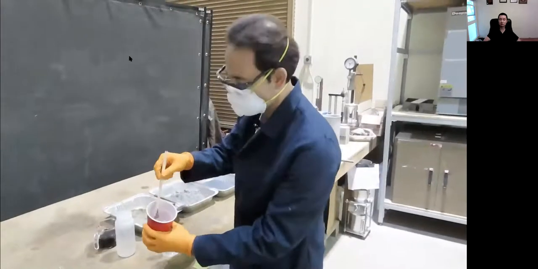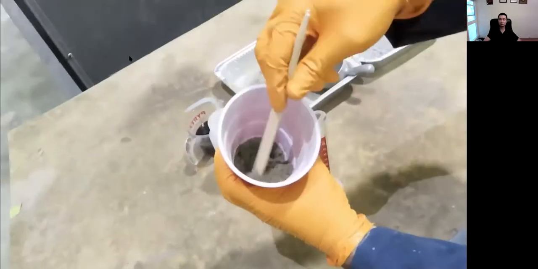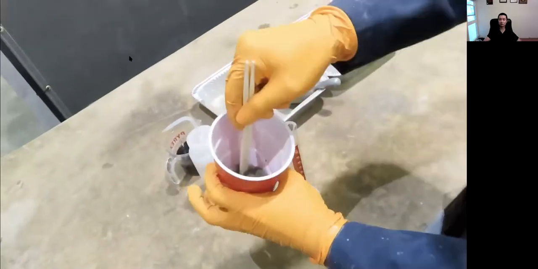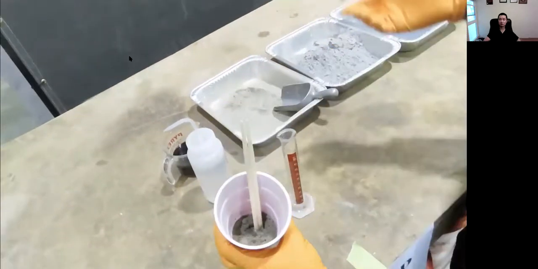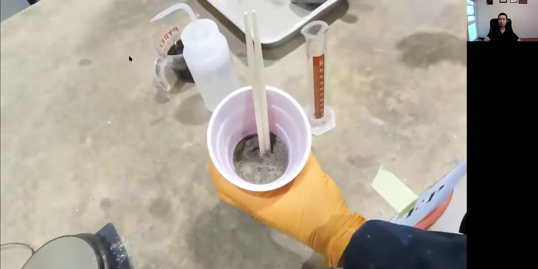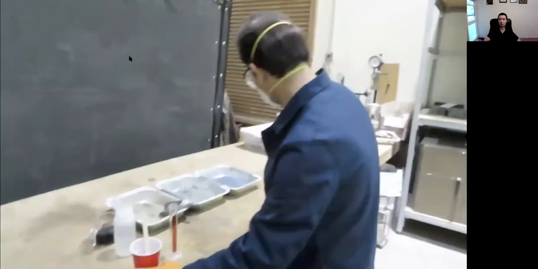I cannot say that it's a paste, still like a wet powder. So for part A, I could successfully add 50 grams of cement and then add 15 grams of water.